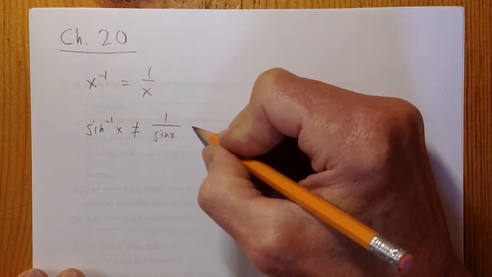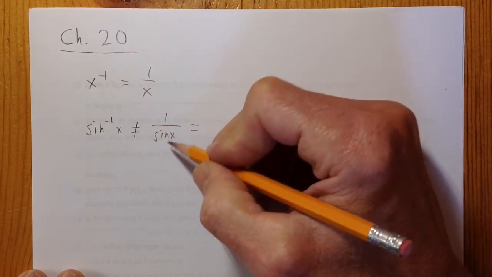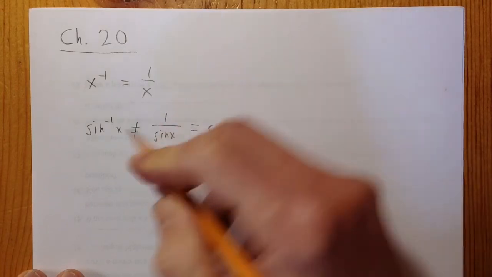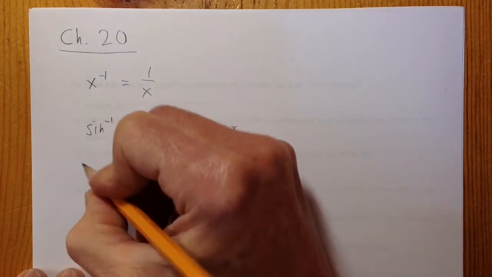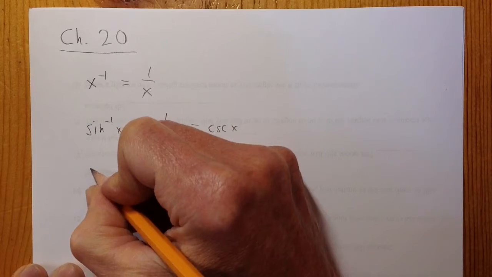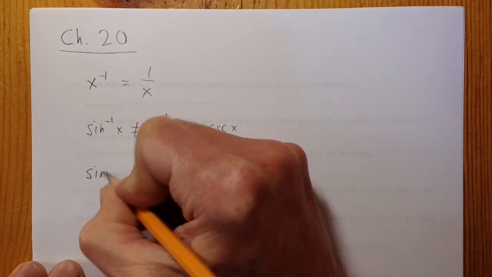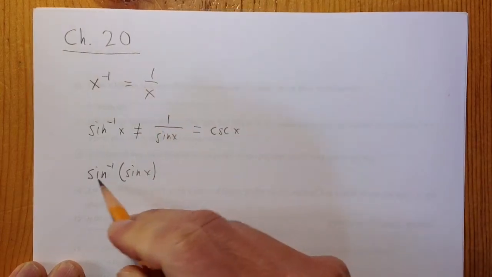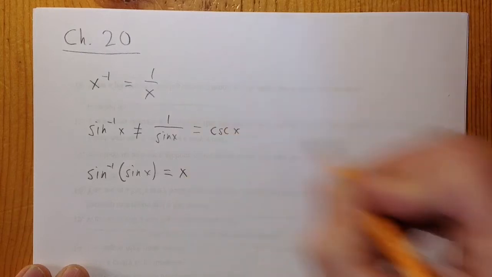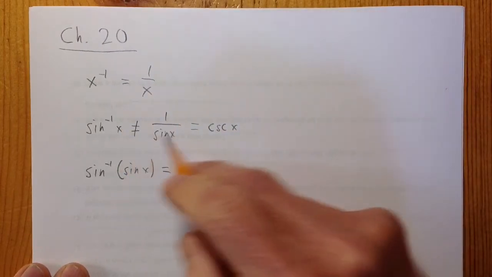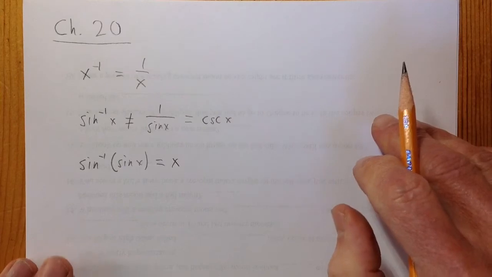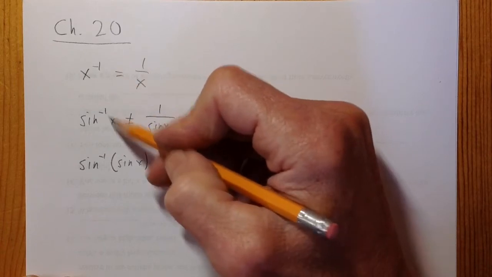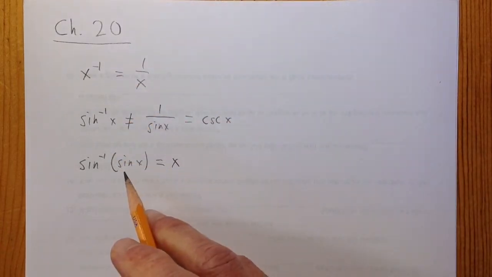1 over sine of x is the same thing as, let's see, there's a co in every pair, so it's not secant, it's cosecant. That's cosecant of x. Instead, this -1 means the inverse function, which means it cancels out the sine function. So if we take the inverse sine of sine of x, that cancels it out, and that's just equal to x. So that's what they mean by inverse, not 1 over. It's bad notation, it's confusing. It's kind of like two different things where the -1 means 1 over it, or it can mean a function that cancels out the original function.